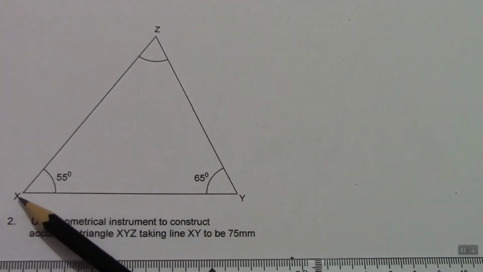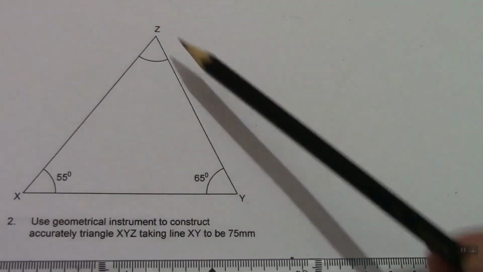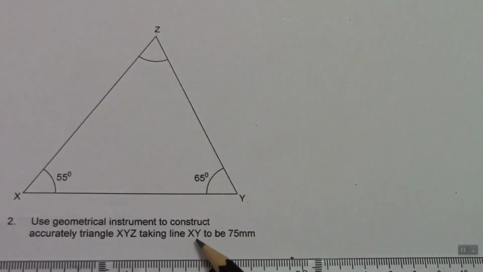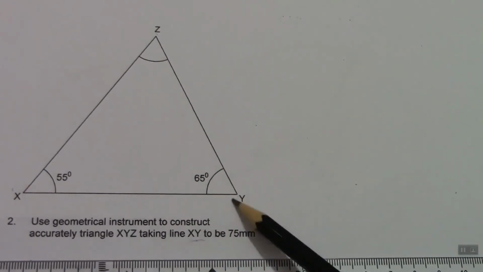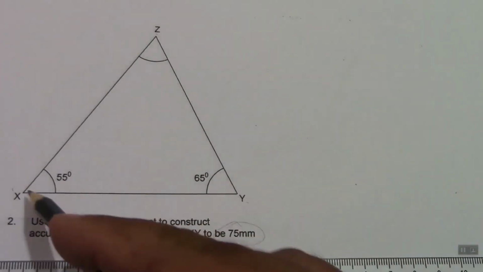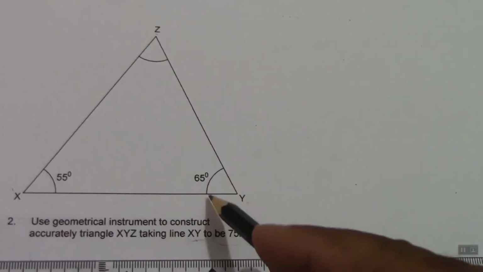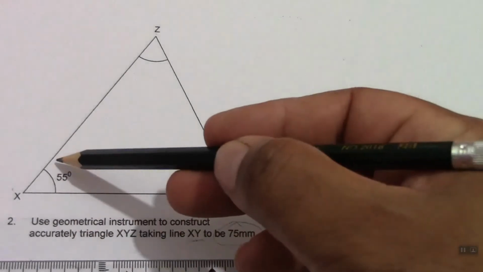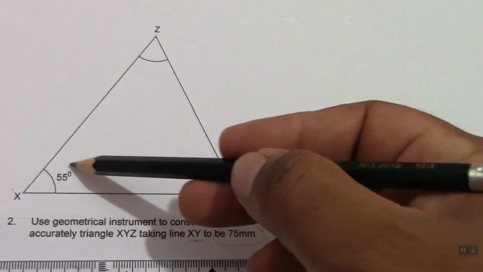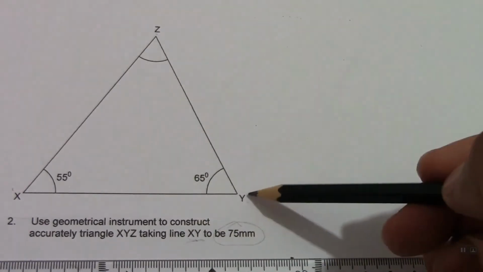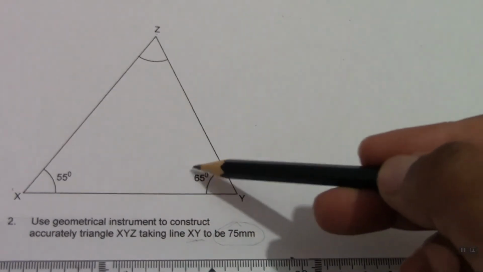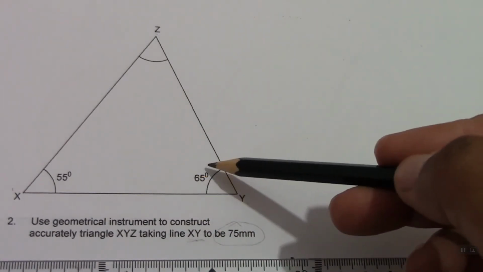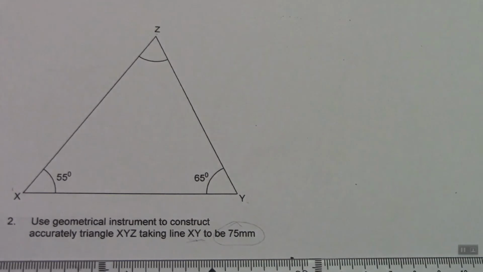So we have a triangle XYZ, and line XY measures 75 millimeters. Angle X makes an angle of 55 degrees, and angle Y makes an angle of 65 degrees. So let us construct this shape.